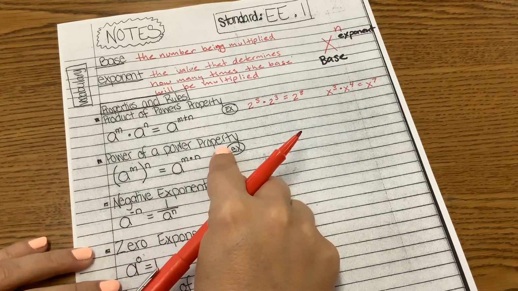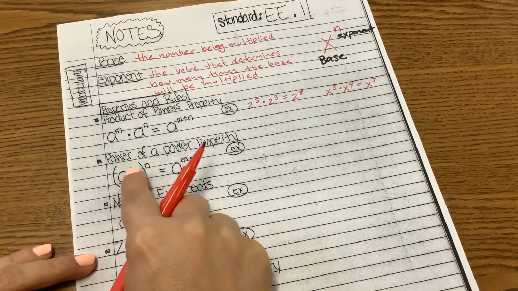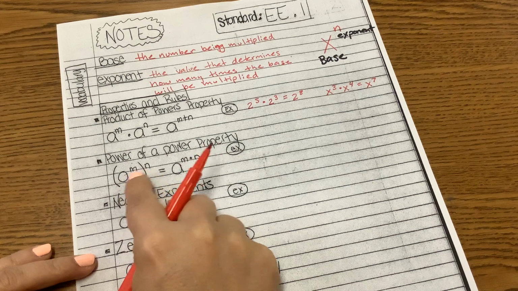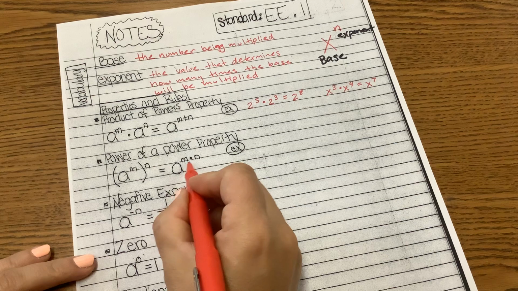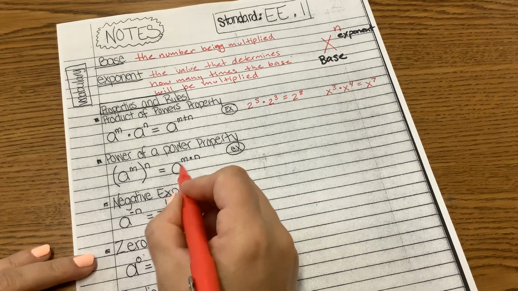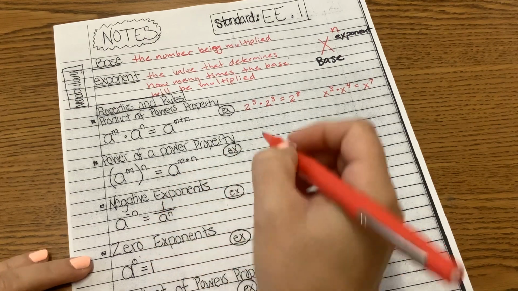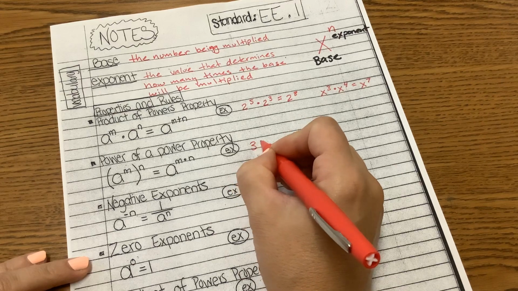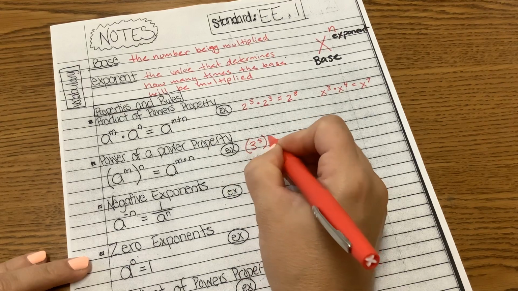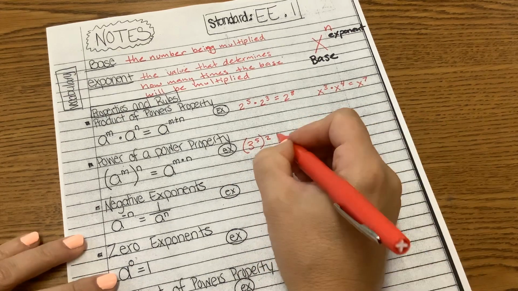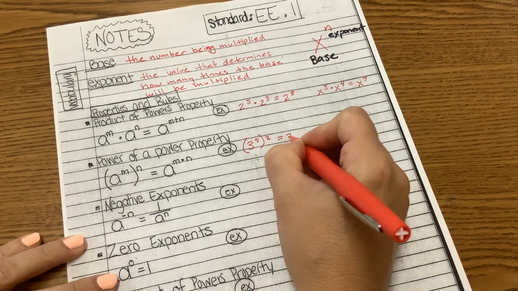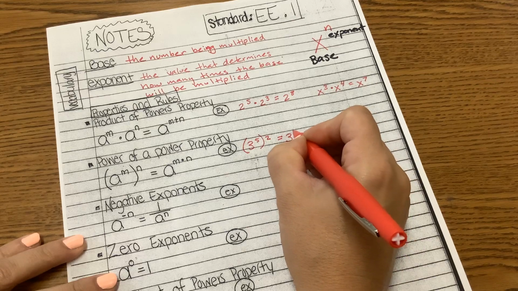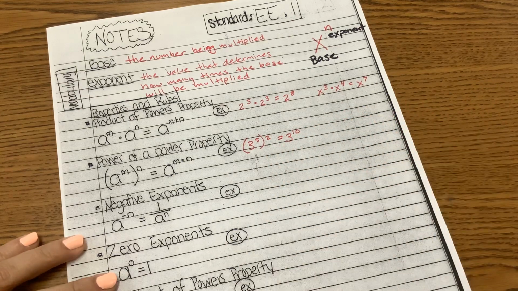Power of a power property, that means that you have an exponent here on the inside and everything is being raised to an additional exponent. Then you're just going to multiply those two exponents together and keep that base the same. So an example would be 3 to the 5th power raised to the 2nd. If you're following that rule, you would just take 5 times 2, and so that base stays the same, 3, and 5 times 2 is 10. So it's 3 to the 10th.